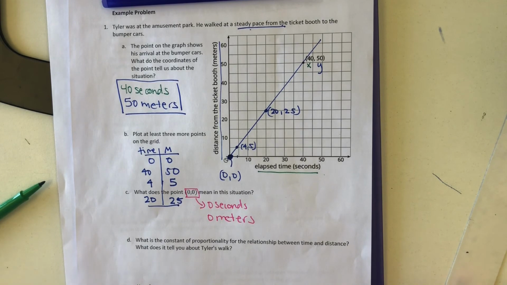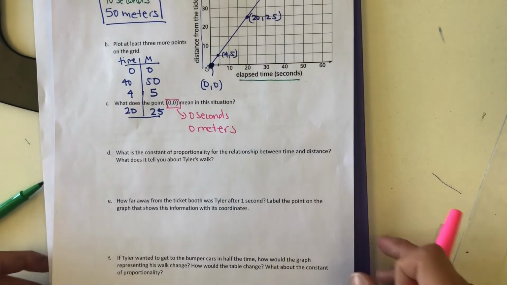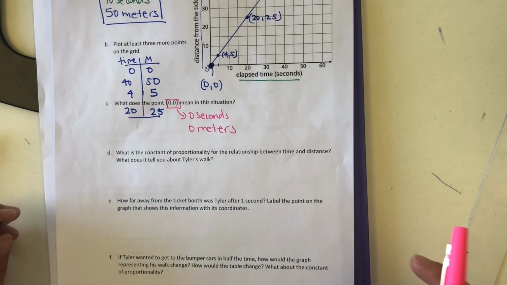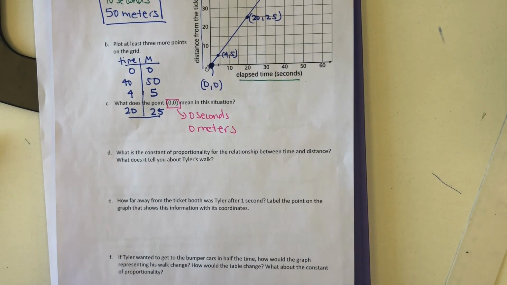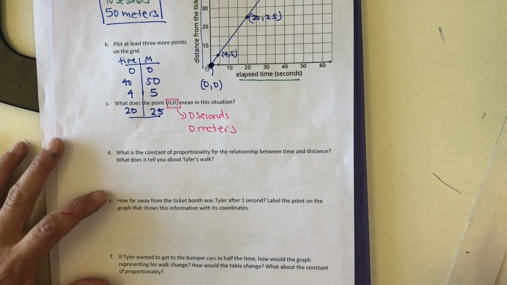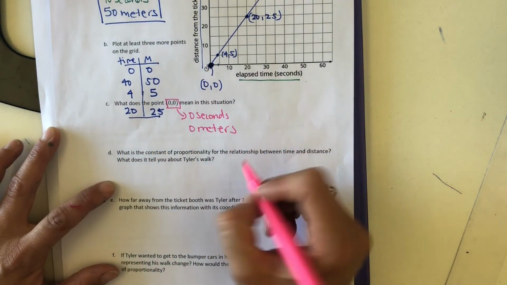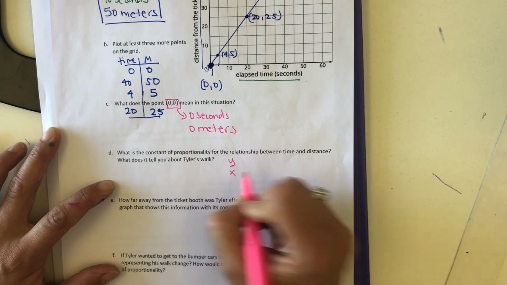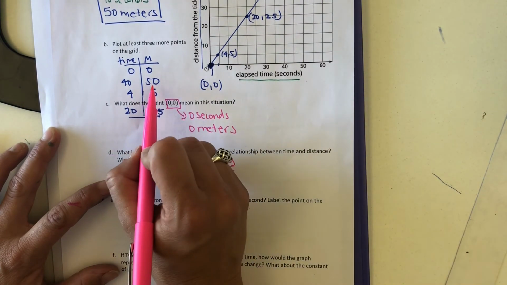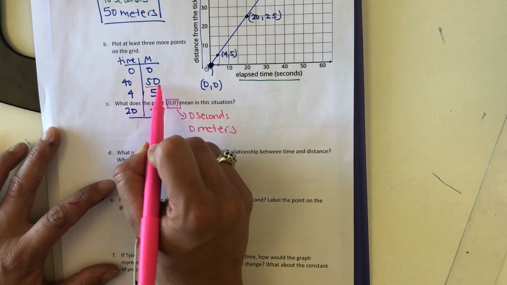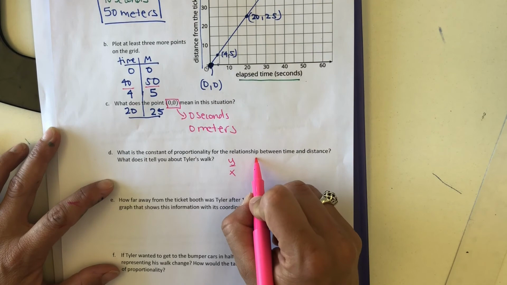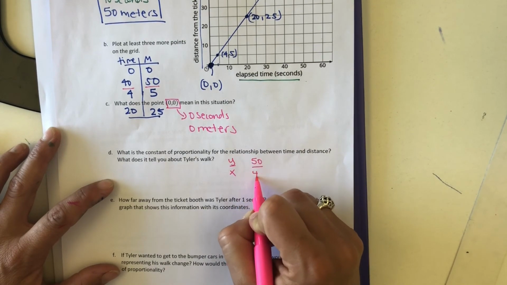The next question asks us about the constant of proportionality between time and distance. So we already have a table written up here, so we can go ahead and use that table to help us out. Let's go ahead and do y divided by x. So let's see. Here we've got 50 divided by 40 is 1 point something.